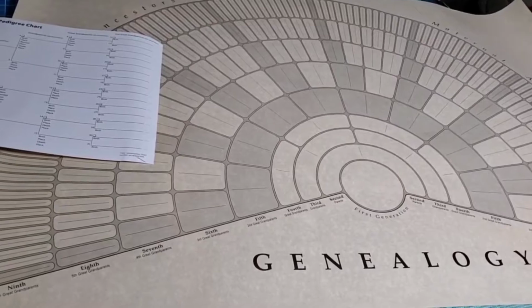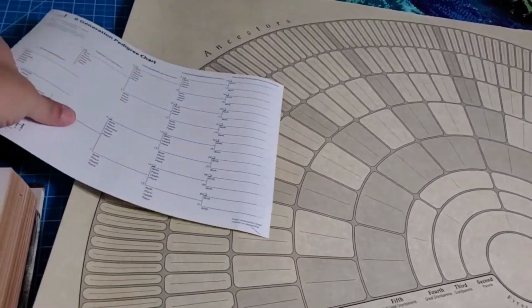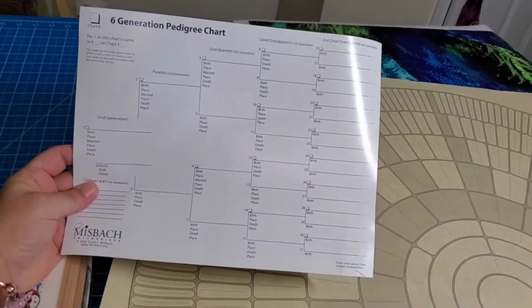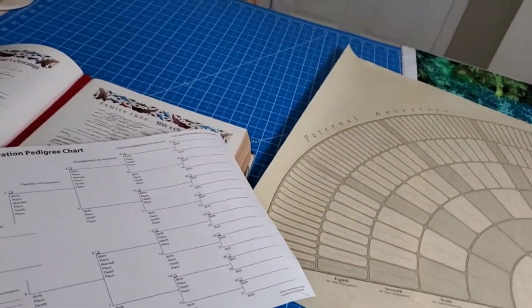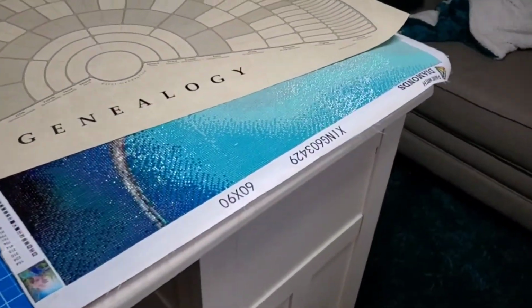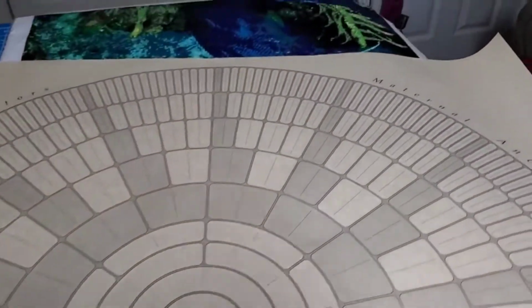So I'm going to make copies of this and start filling it out on here first before transferring it over there. So let's go make copies. Making copies. You can come with me.